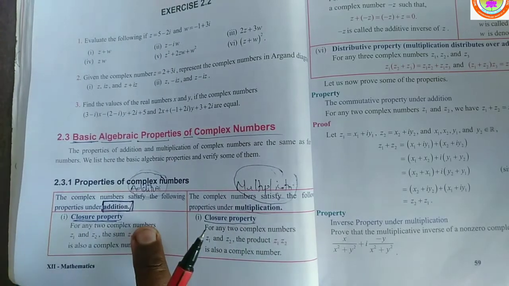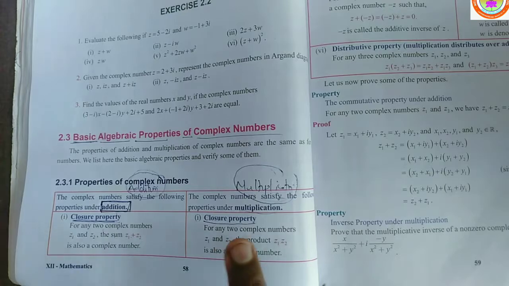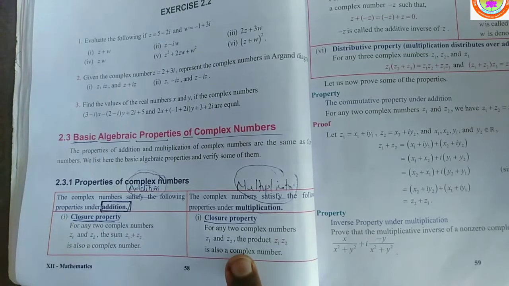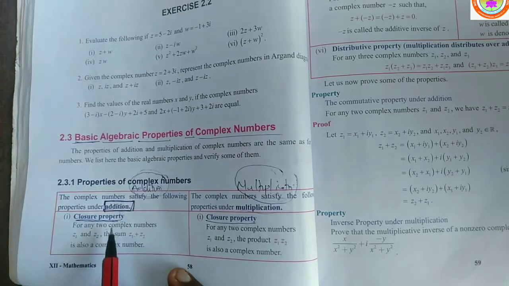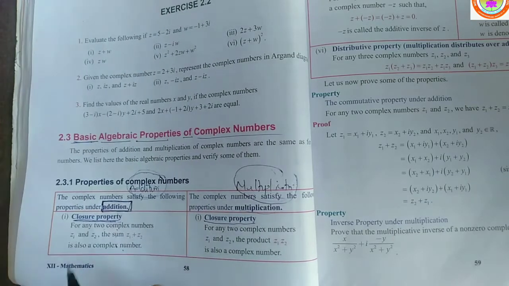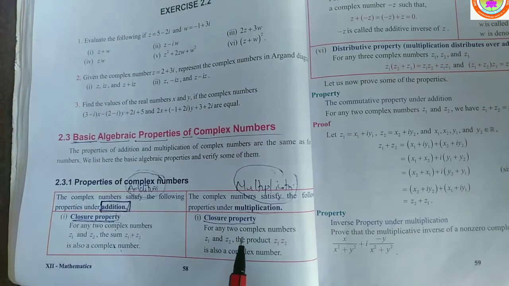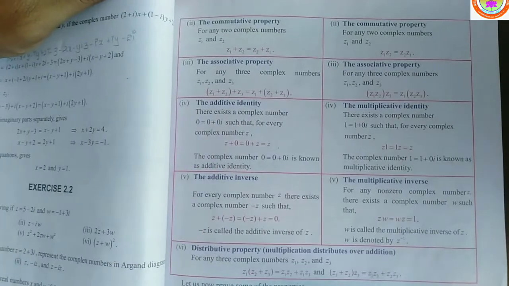Adding two complex numbers is once again a complex number. Multiplying two complex numbers is once again a complex number. Therefore, the closure property is satisfied for both. We don't need to worry. So only the closure property is satisfied here. The second property under addition and multiplication is the commutative property.